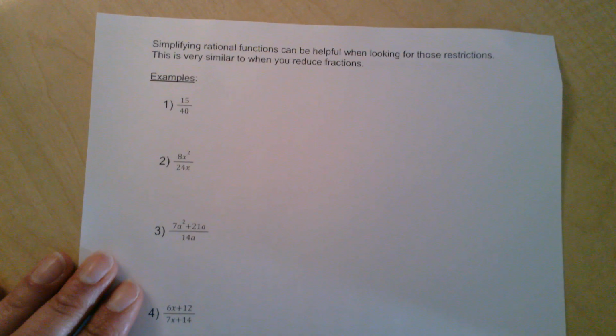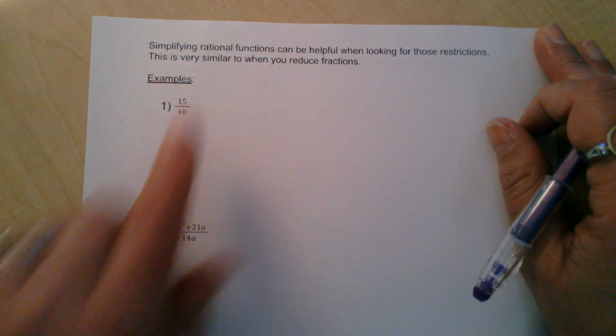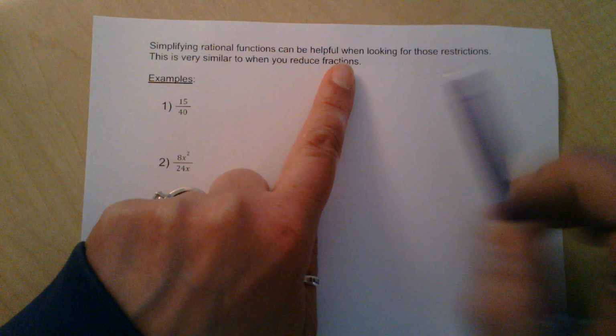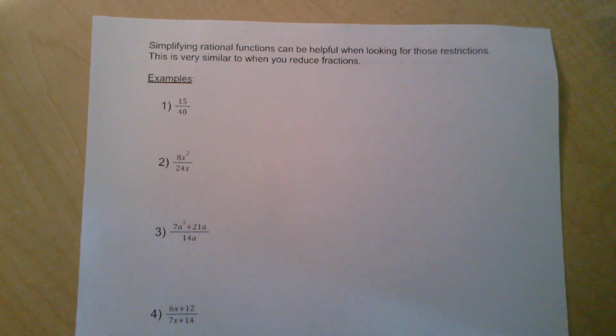Let's move on to looking at simplifying. So next we're going to be simplifying. Why do we want to simplify? Because it can be helpful when looking for those restrictions. And this is very similar to when you reduce fractions. And that's where I'm going to start.